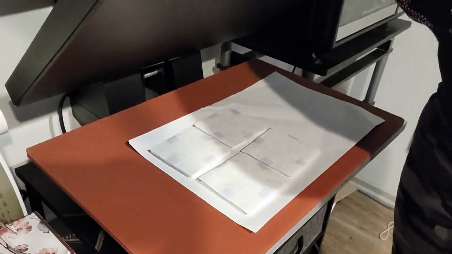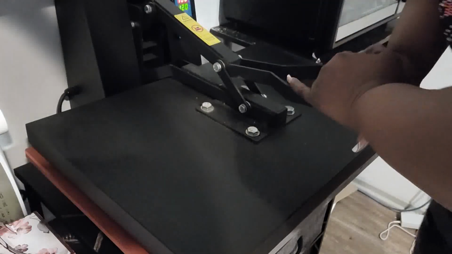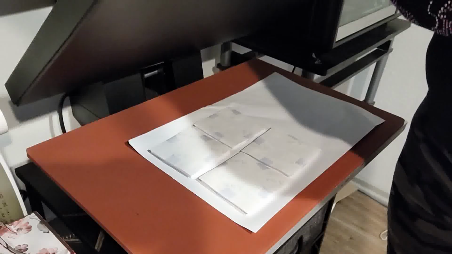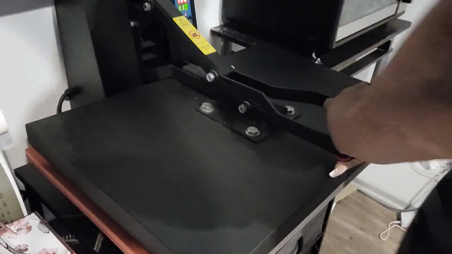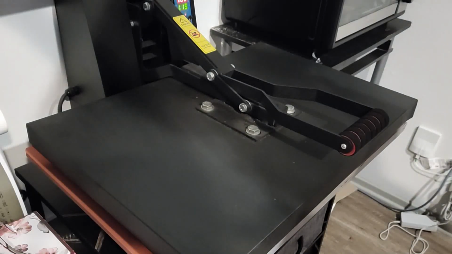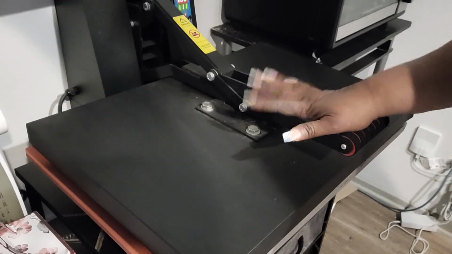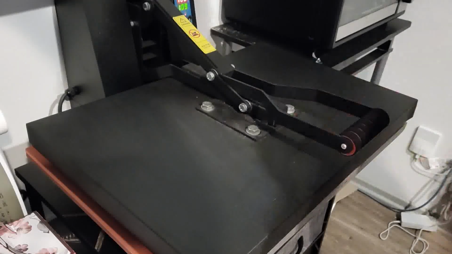I'm going to have to loosen it up a little bit. Let's see if that's loosen. Nope, that's tighten. There we go. All right, 5 seconds, and then I'll come back and we're gonna let them cool down, and then we'll do the reveal together.